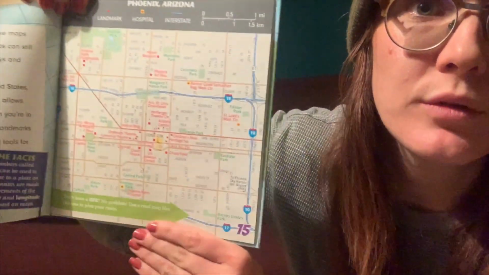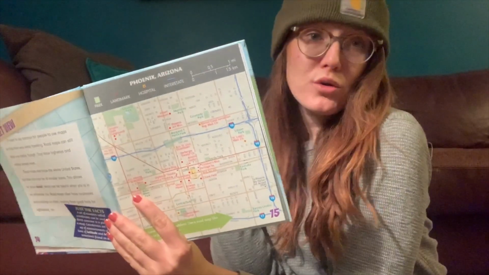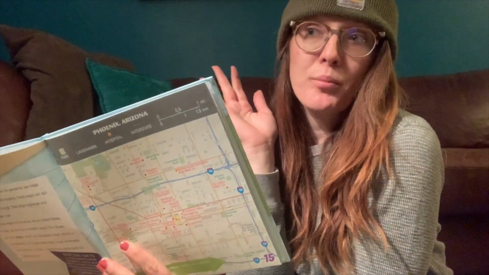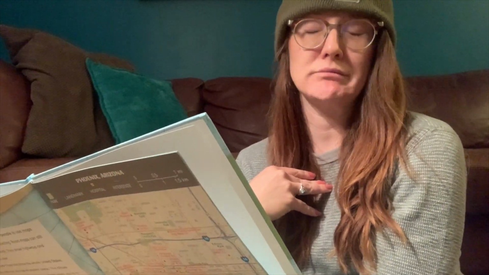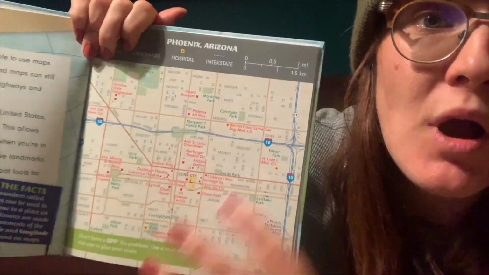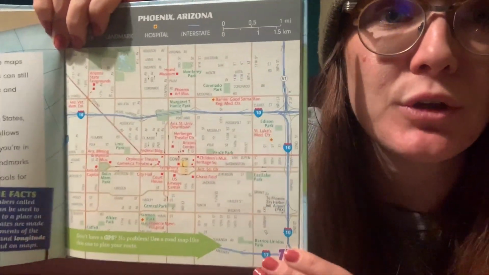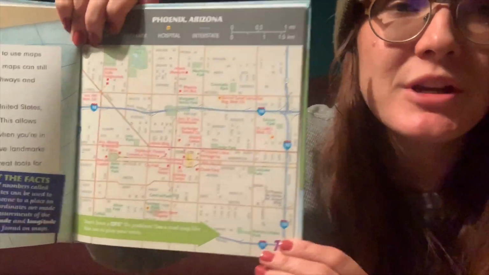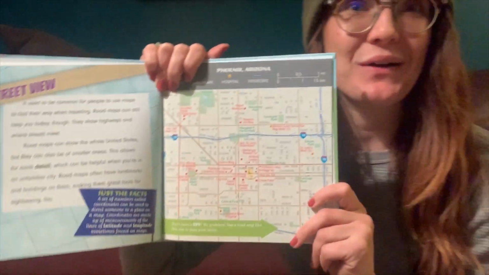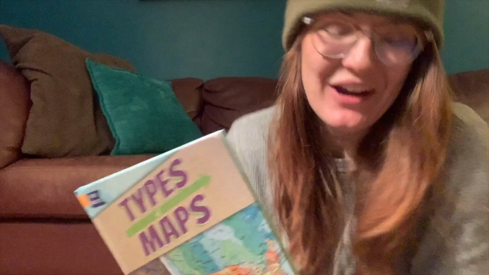What we are going to make is a street view map. Okay, so rather than looking at a map of the whole United States, that's not gonna help you get from your house to my house very well, right? Maybe it'll help with like cardinal directions, but you're probably still not really gonna make it, right? We need a much more zoomed in street view map. And I'm gonna show you how we are gonna make our own today. I'm so excited. All right, here we go.